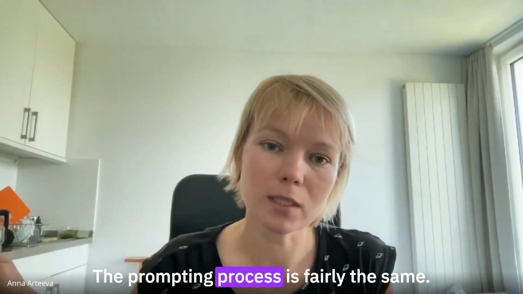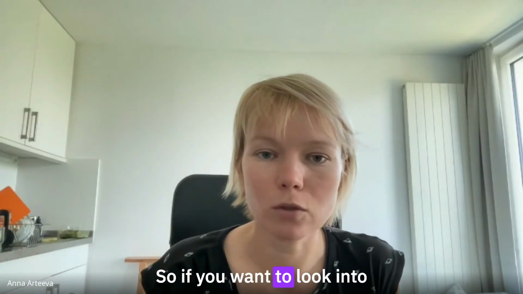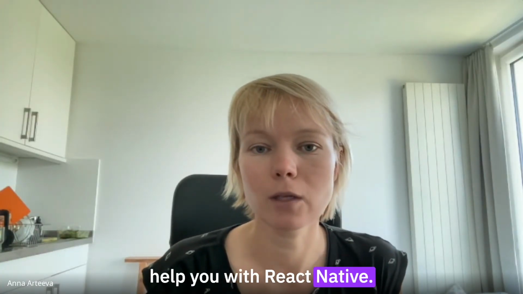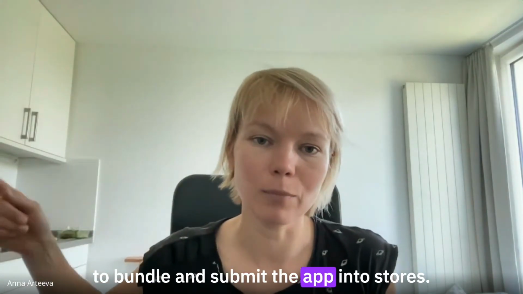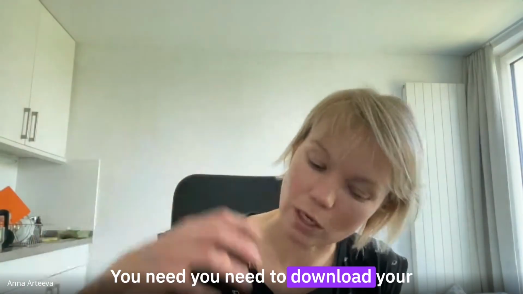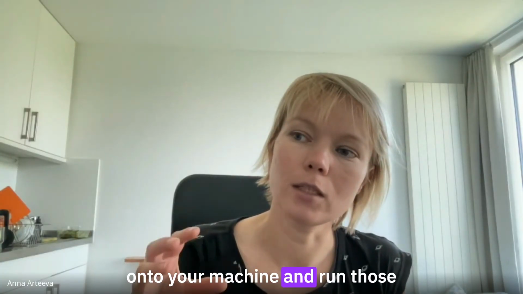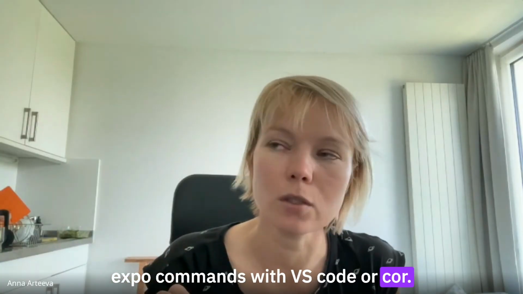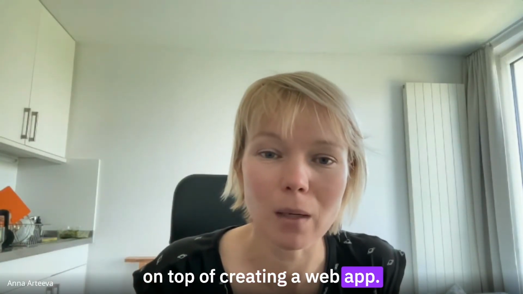The prompting process is fairly the same. React Native and React look fairly the same, so if you want to look into code, knowing React will really help you with React Native. And then the complicated part is to bundle and submit the app into stores. That is also like a personal project. You need to download the code base onto your machine and run those Expo commands with VS Code or Cursor. So it's just a lot of things on top of creating a web app.